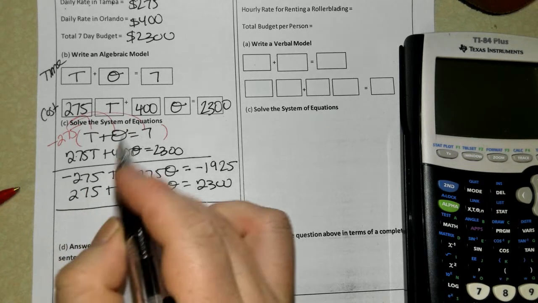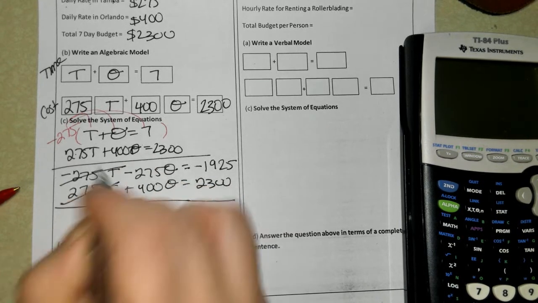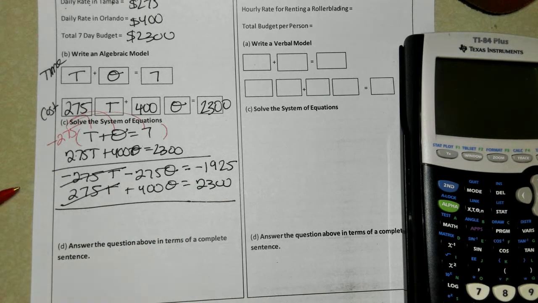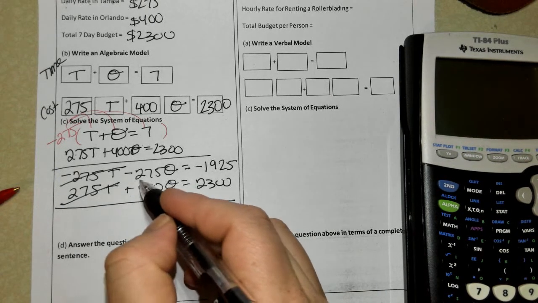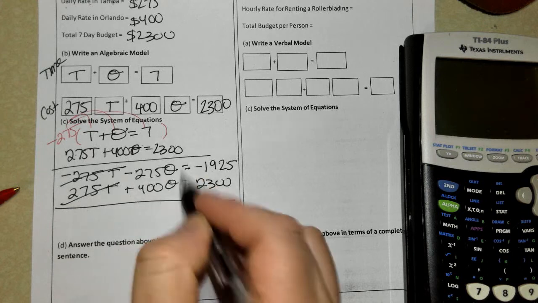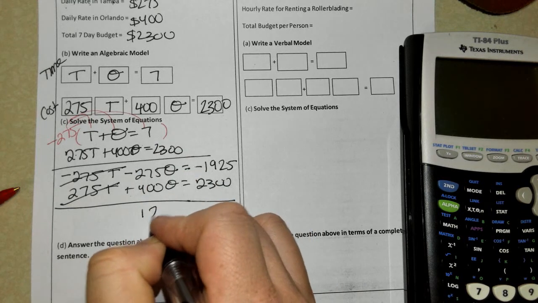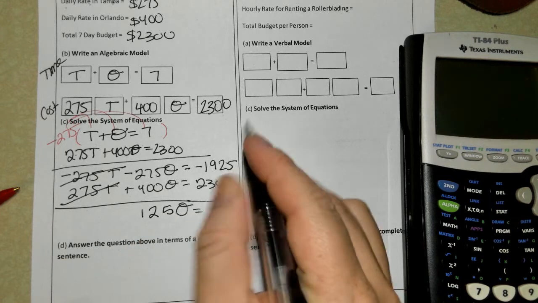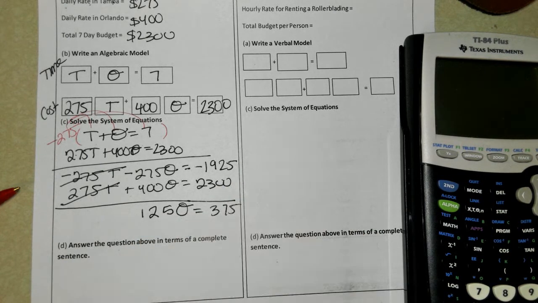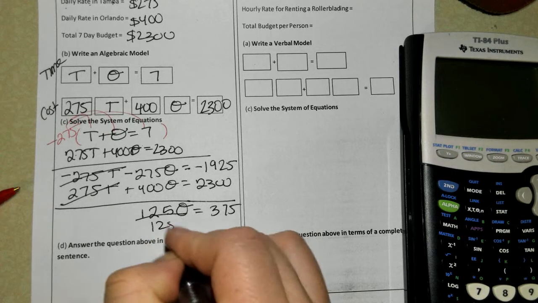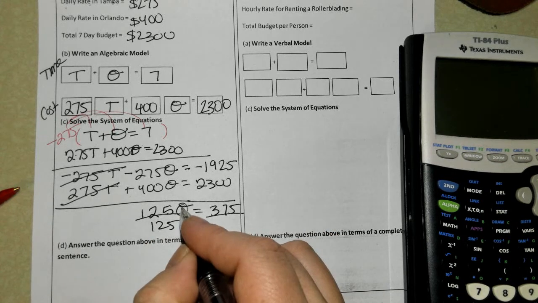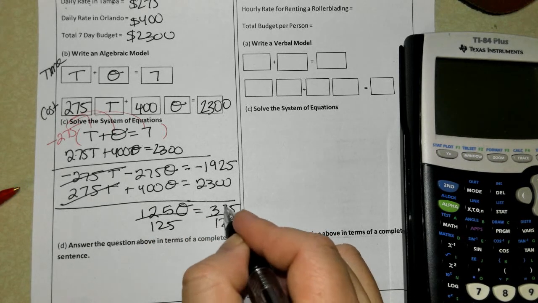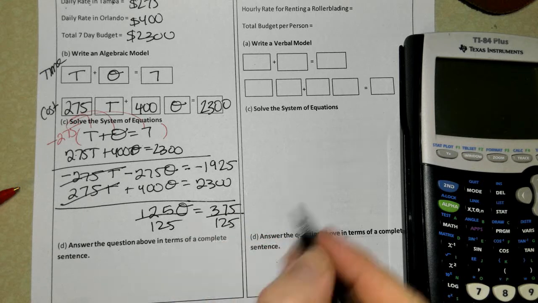When we subtract, they actually turn into 0. I get to cancel it out. That's the reason we do elimination. Negative 275 and positive 400. Different sign, subtract. Keep the sign of the larger number. Again, different sign, subtract. Keep the sign of the larger number. To isolate the O, I'm going to divide by 125, and 375 divided by 125 is 3.